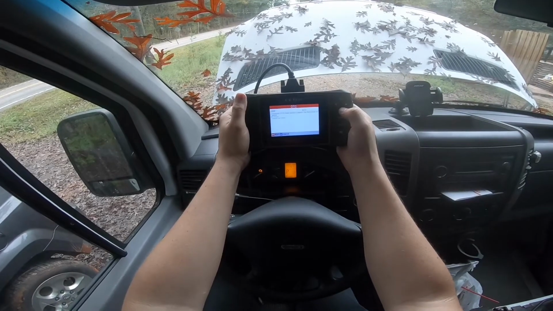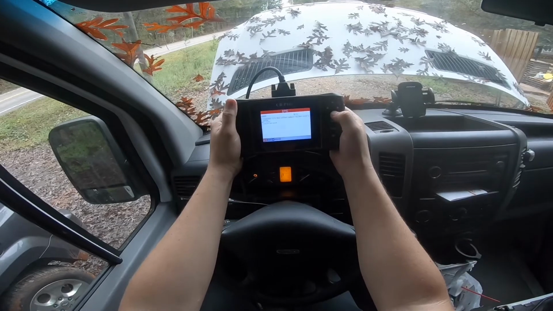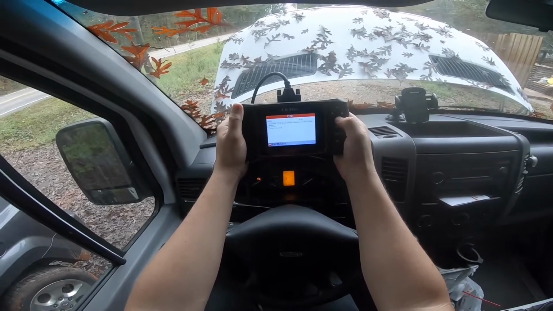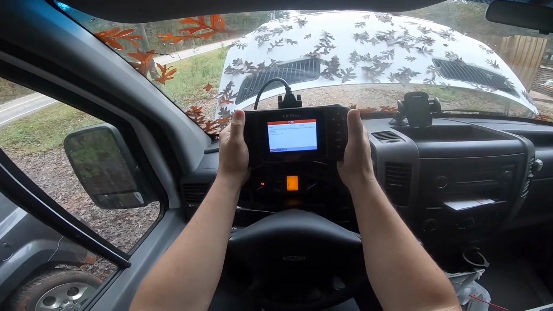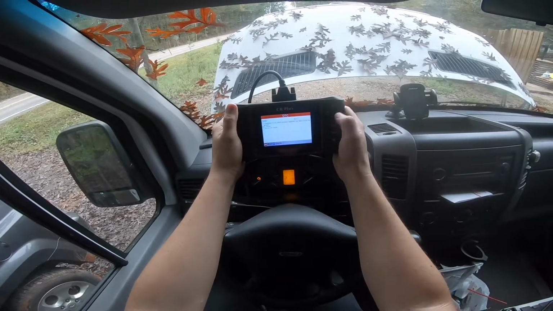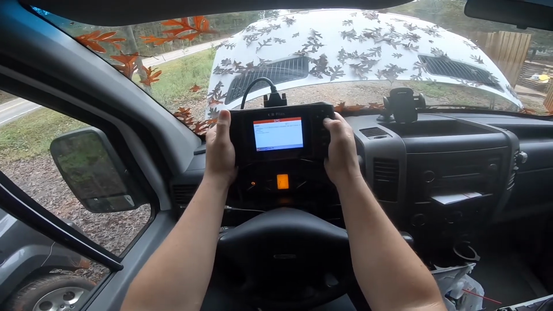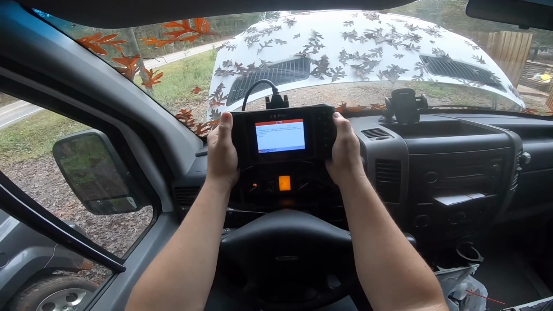Component Y77-8 boost pressure regulator has short circuit to ground. Again, short circuit to ground, that is not good. And this is for the boost pressure regulator. So again, it does seem to me like there's a wiring problem.